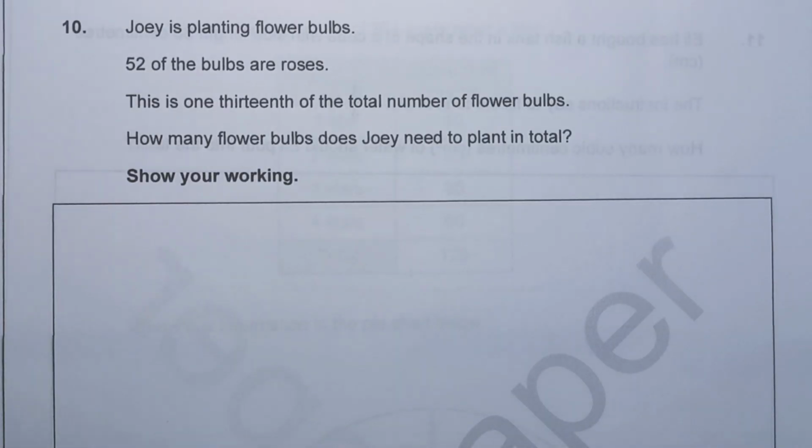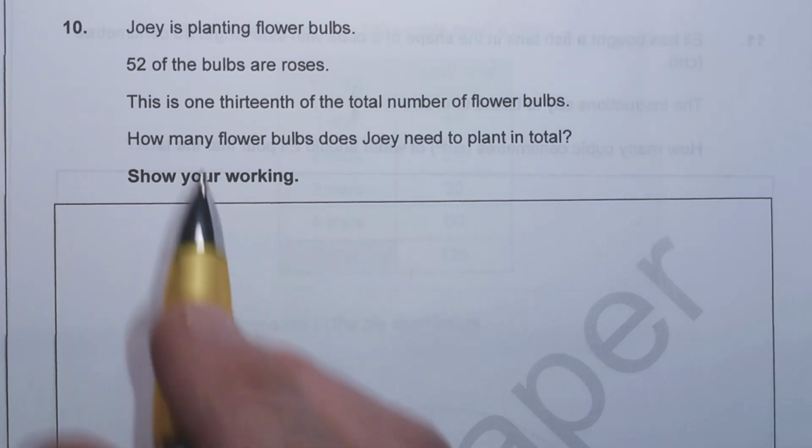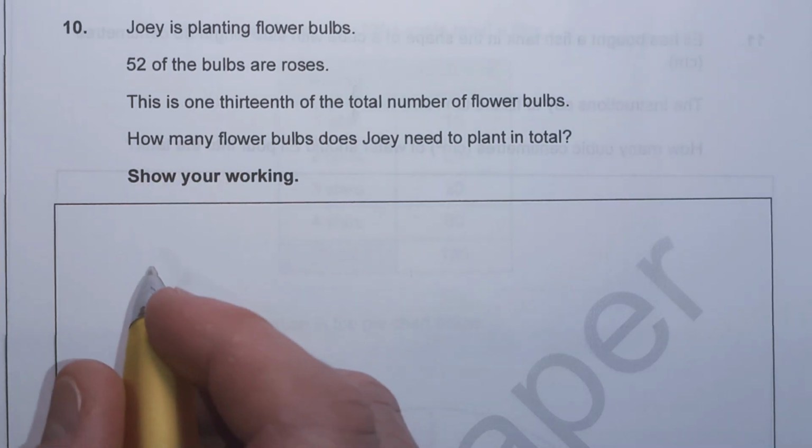Question 10. Joey is planting flower bulbs. 52 of the bulbs are roses. This is 1/13 of the total number of flower bulbs. How many flower bulbs does Joey need to plant in total? This is 1/13.